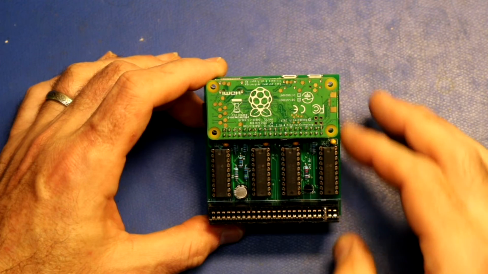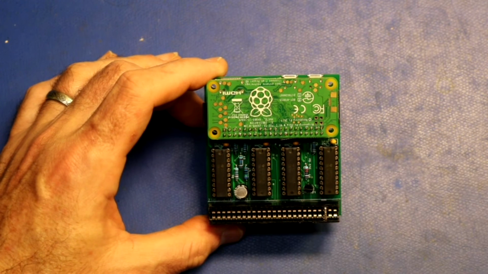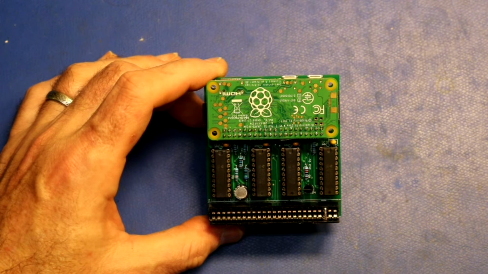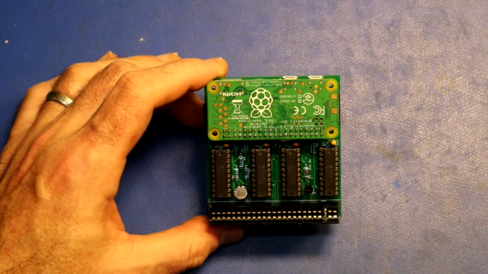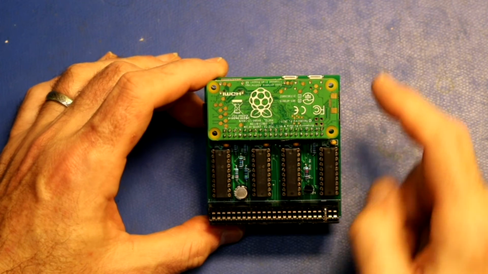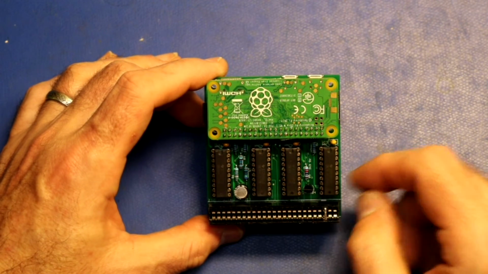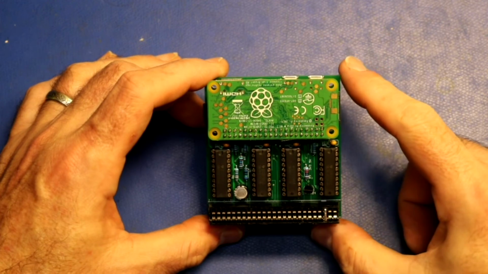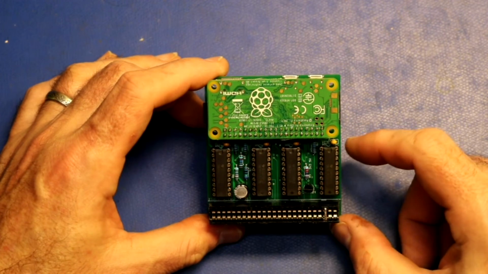The other thing you can do with it is, since the keyboard buffer, the input line on the screen, is actually in video memory, you can stuff characters into the input line through this Raspberry Pi. So this gives me remote access capability to the Jupiter Ace.